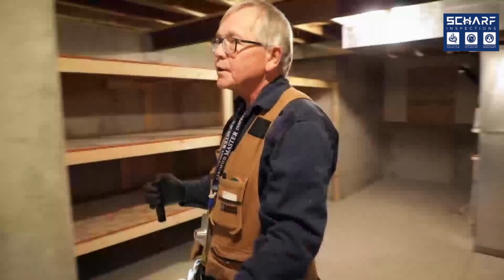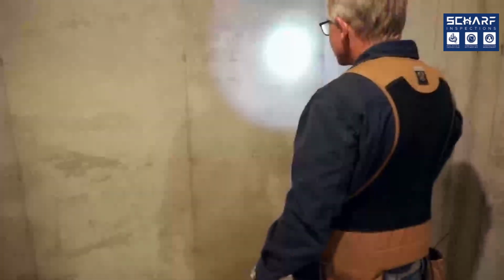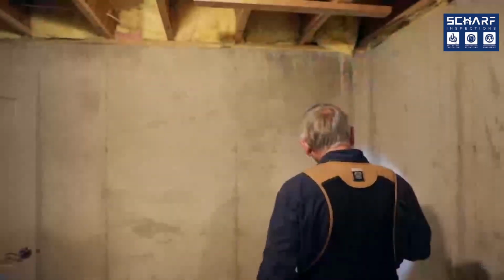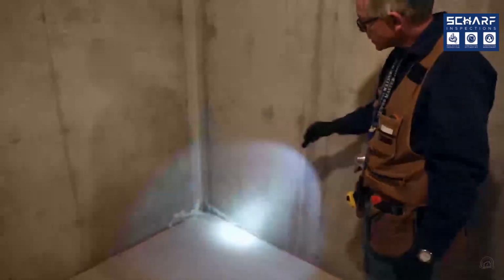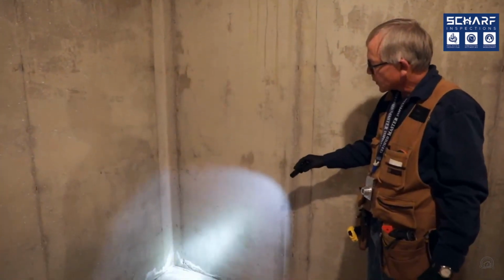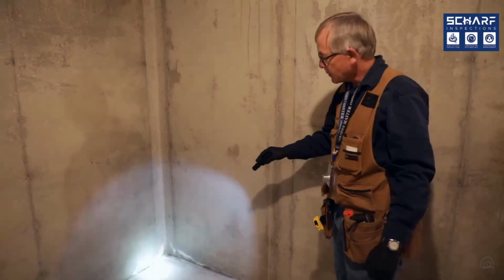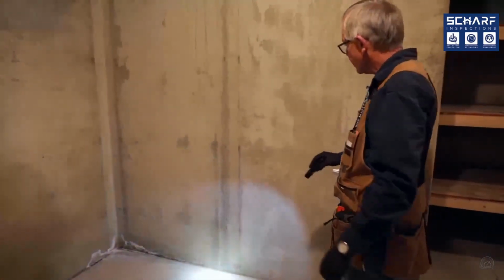So we're going to continue on with our wall inspection here. We're looking for cracks, any seepage that may be coming in. You can see down here at the bottom, we've got some efflorescence. It's in this corner here, which my first suspicion would be that maybe we've got a gutter leak or something outside that may be seeping in through here. So we want to get that taken care of and looked at.